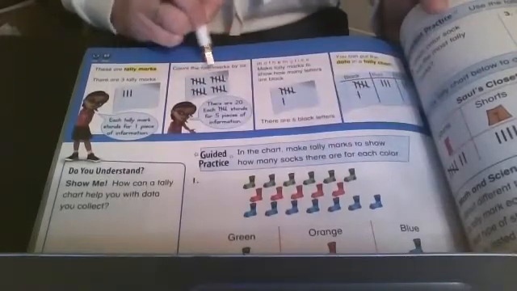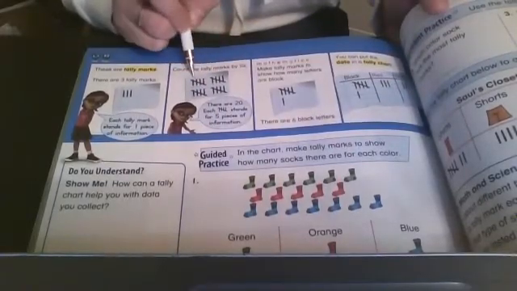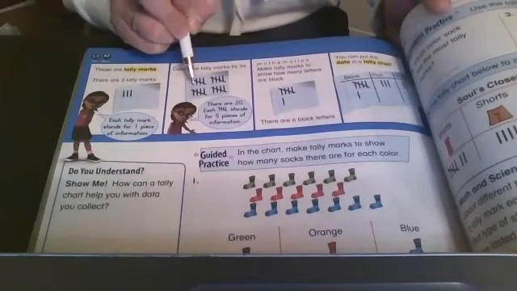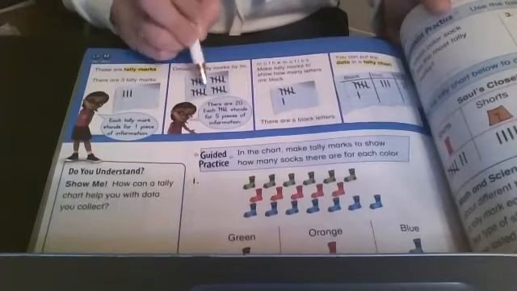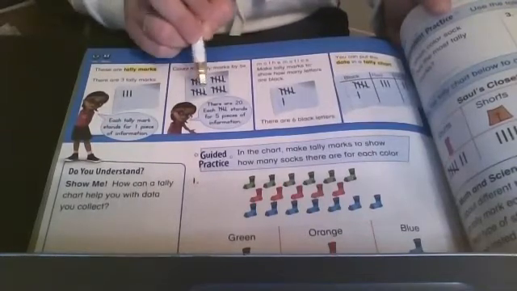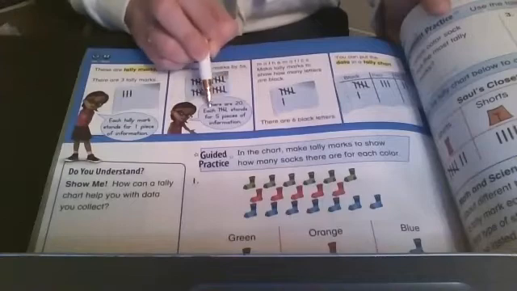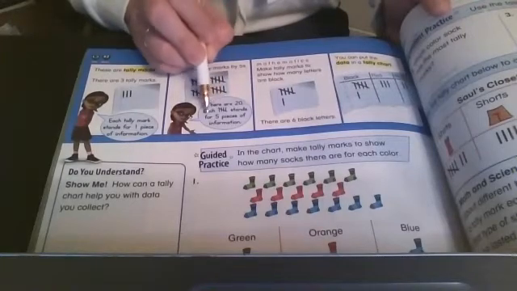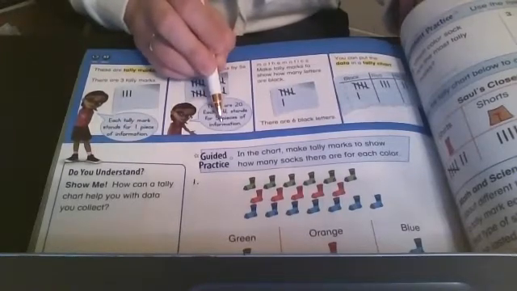So if I see a group of tally marks that looks like this, then we can count by fives. Please do that with me. 5, 10, 15, 20. Marta says there are 20. Each group stands for 5 pieces of information.